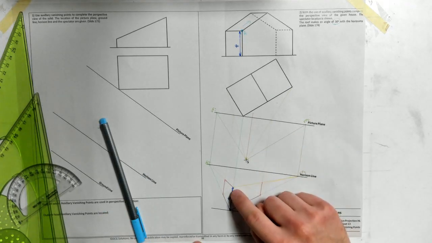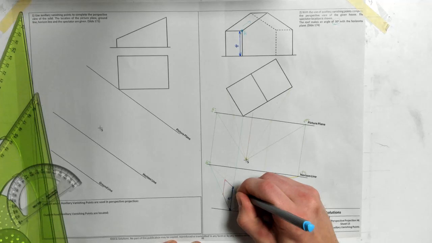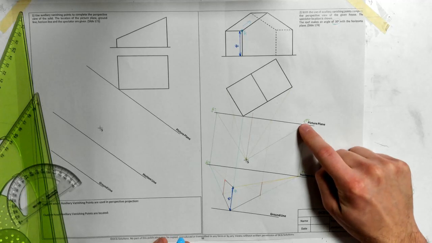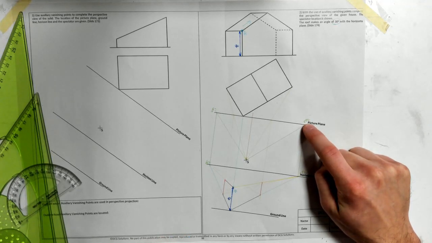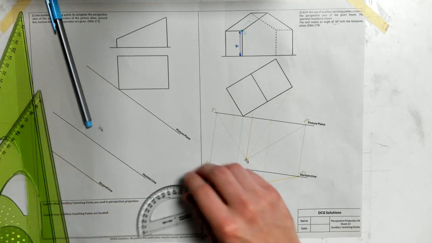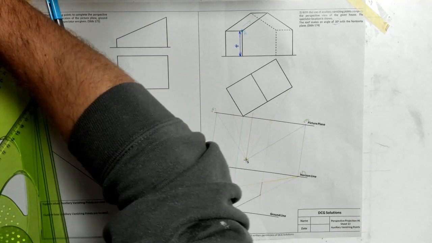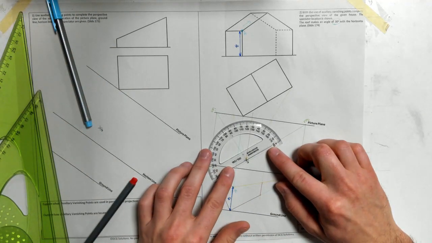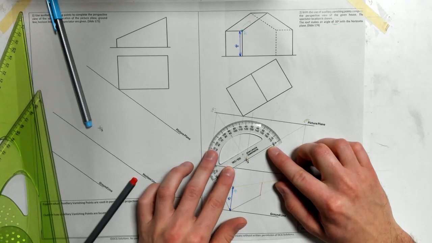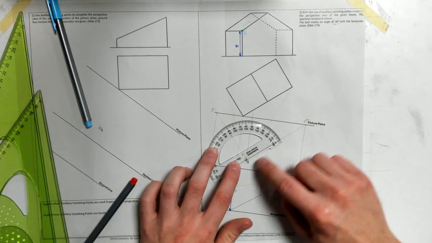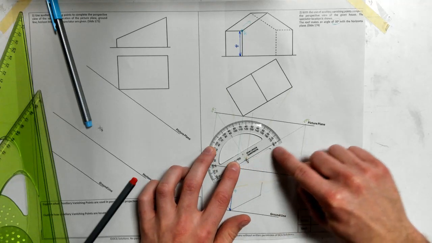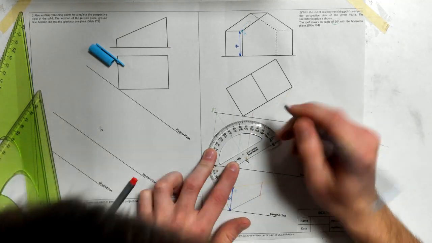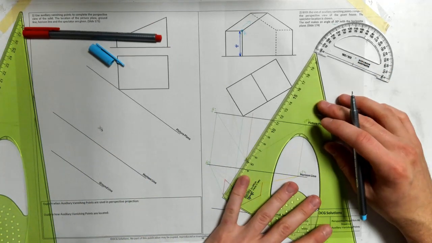So the auxiliary vanishing point for point A down here, if I label it, is going to be up to the right. We're going to use vanishing point 2 to help us find the auxiliary vanishing point. The first step is that we're going to grab our protractor, line up the center on our spectator, and use the line from the spectator to VP2 to measure a 30-degree angle. And we're going to extend that line up.